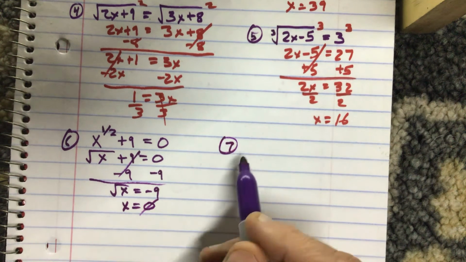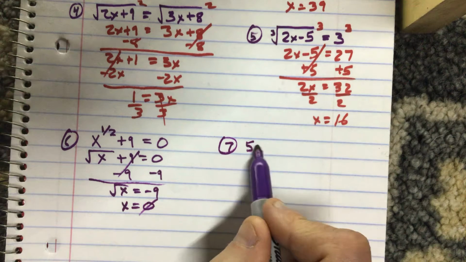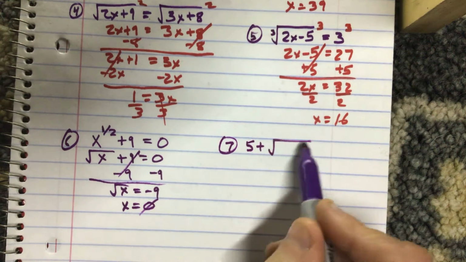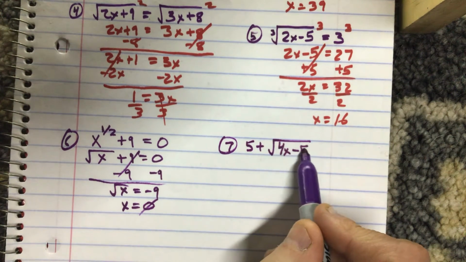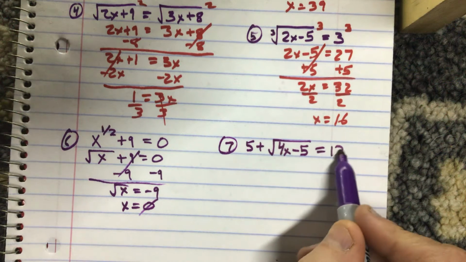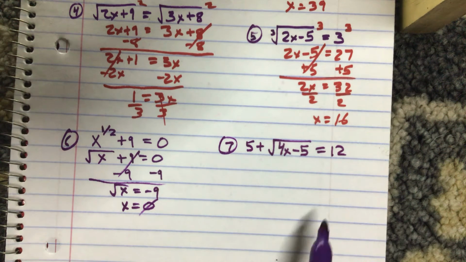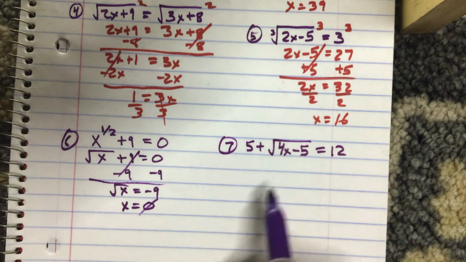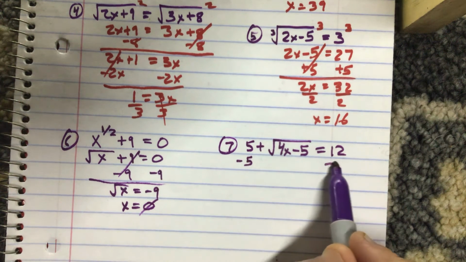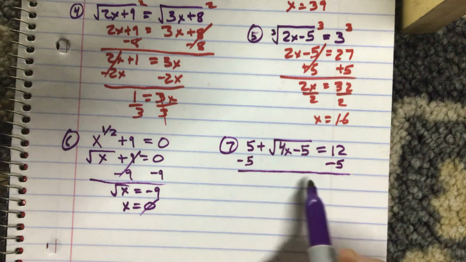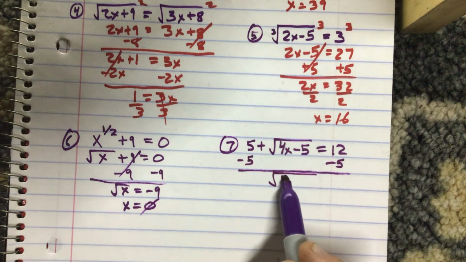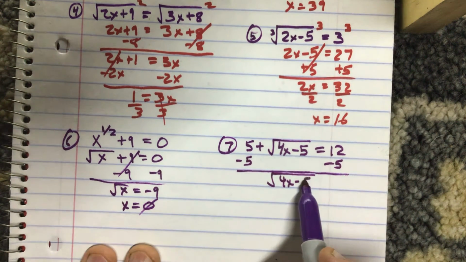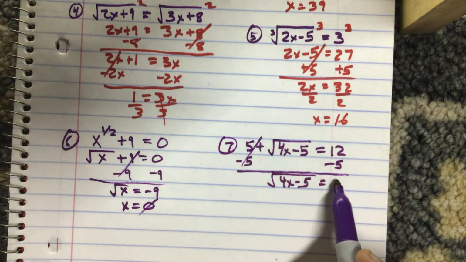Number 7, 5 plus radical 4x minus 5 equals 12. This is just a little bit longer than a previous example, just an extra step thrown in there. First thing you want to do is get rid of this 5. So minus 5 minus 5. That gives me radical 4x minus 5 equals 7.